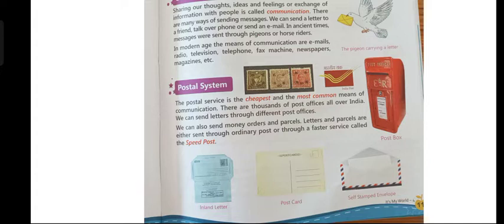And lastly, letters and parcels are either sent through ordinary post or through a faster service which is known as speed post. So, children, when we want a faster delivery of our letter or parcels, then we can choose speed post instead of ordinary post, and it will reach our friends and relatives quicker than the ordinary post.